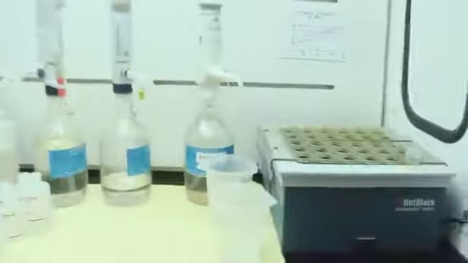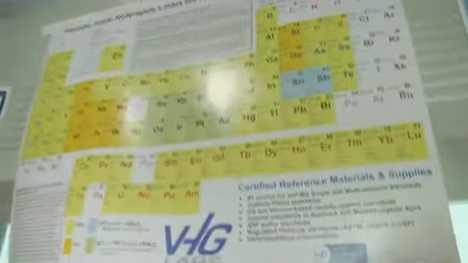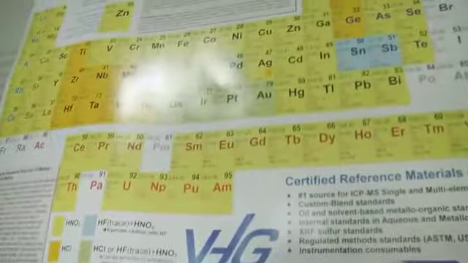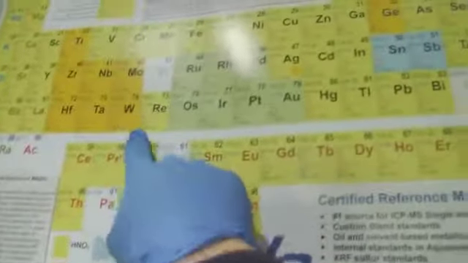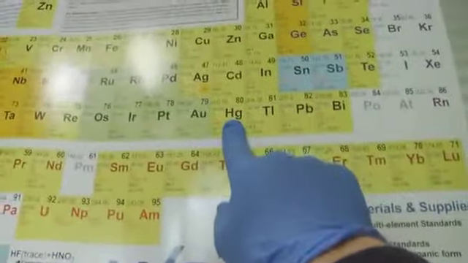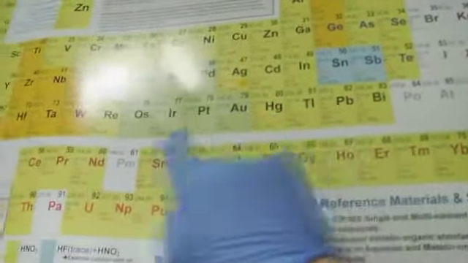But I wanted to show you actually something up here, because this is really how I discovered tungsten in brown rice or rice protein products. Now, if you go over here and take a look, this is a periodic table reference chart for atomic spectroscopy. You can see tungsten here, and of course mercury is here. And I wasn't even looking for tungsten. I was actually looking for mercury.